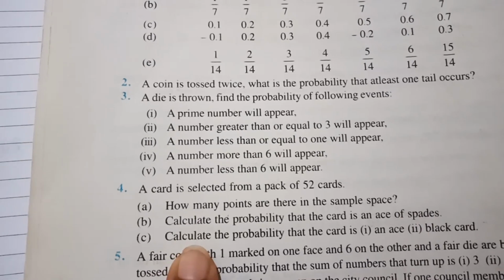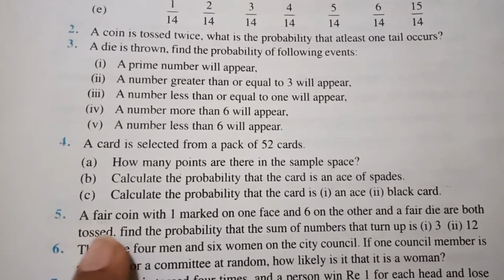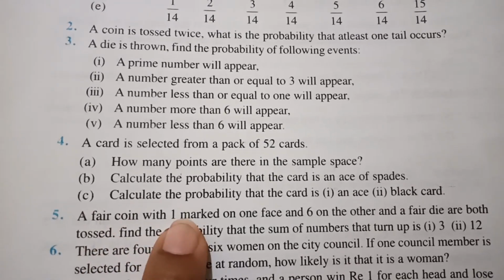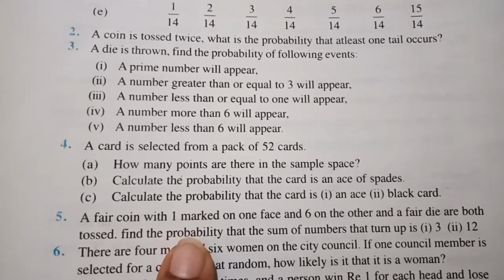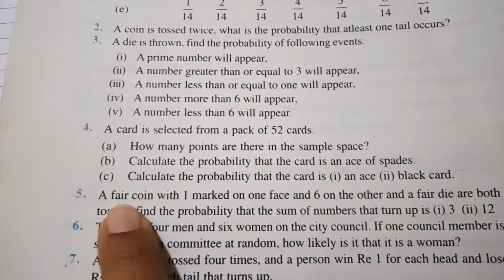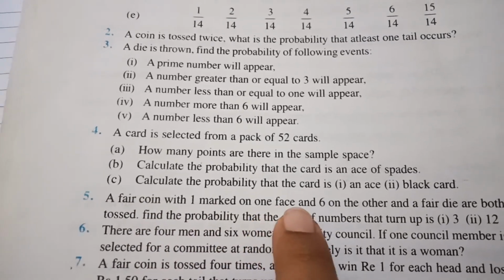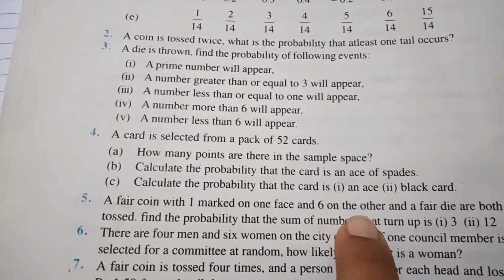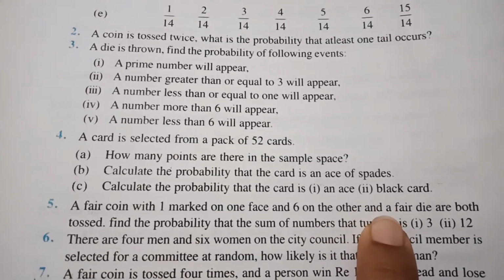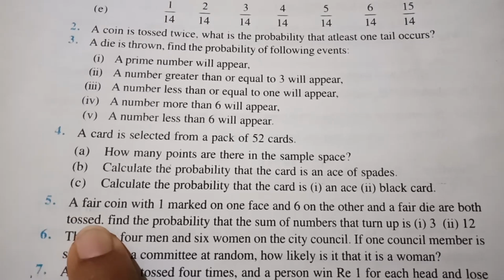It's a card problem. Coming to question number 5, it is also very simple. Just one thing you have to understand. Now look, question number 5 I'm just discussing. A fair coin with 1 marked on one face and 6 on the other, and a fair die are both tossed.